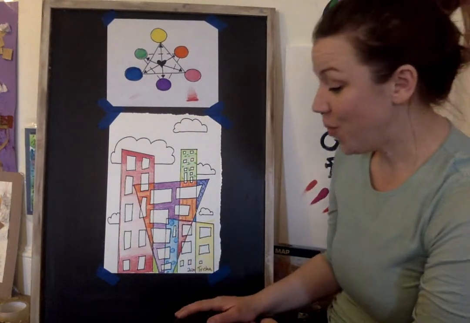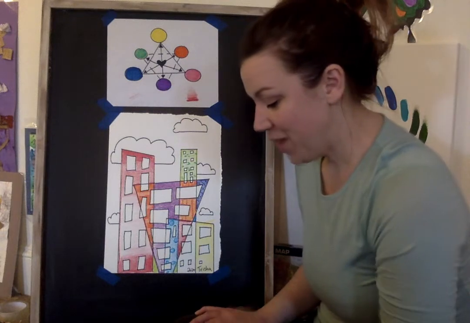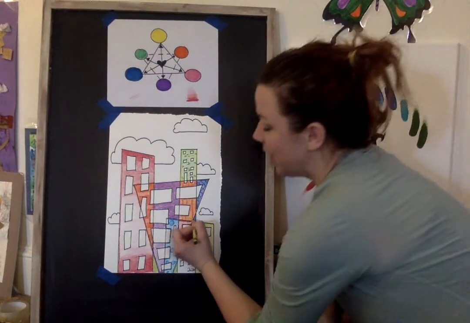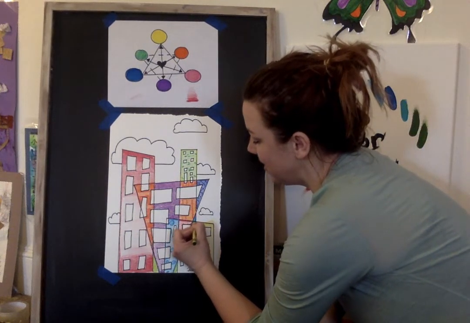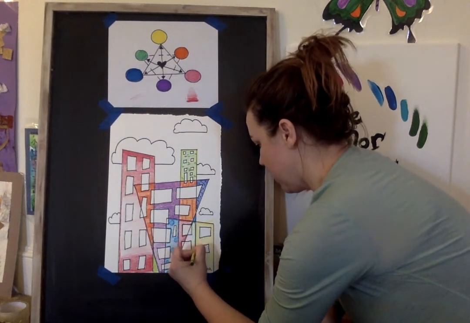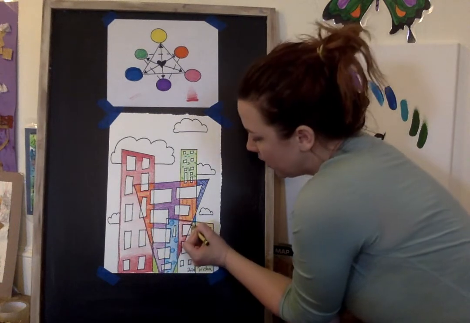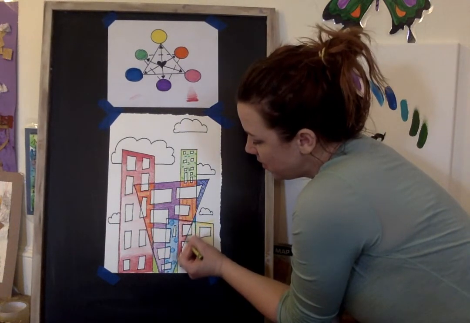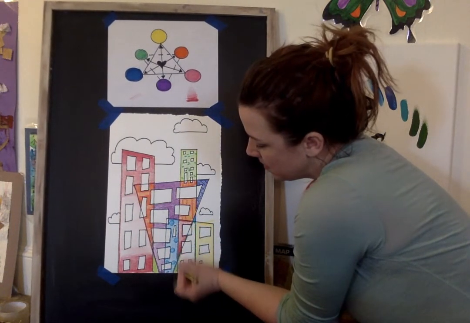And we're on our final one. You know what? For this one, I'm going to do green. I'm going to do dark green. I'm going to do it a little opposite. I'm going to outline it in green. Go around my windows. Jump.